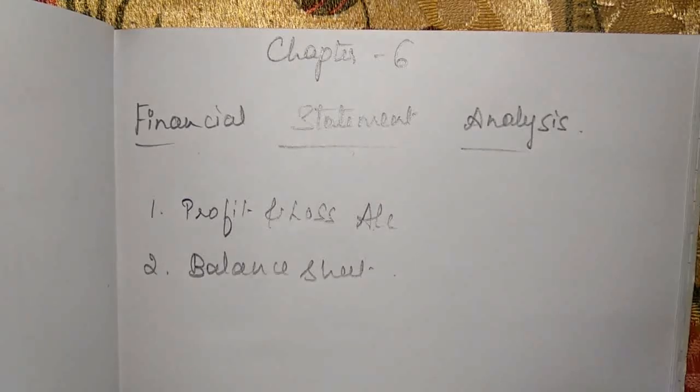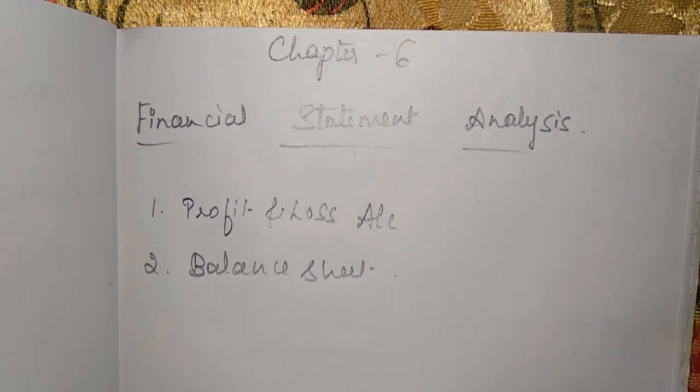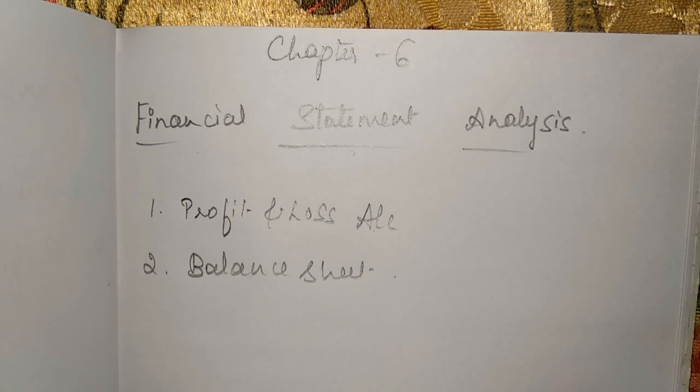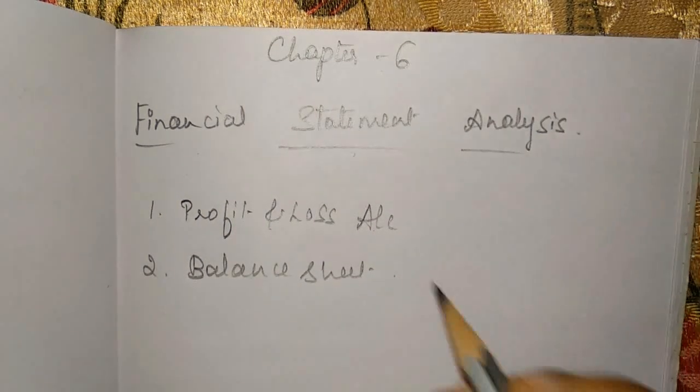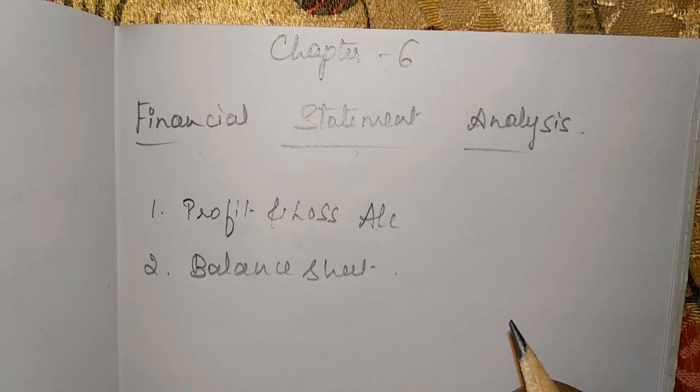So these two statements are analyzed in order to determine the financial strengths of a firm, its leverages, its capital structure, efficiency of operations, and trends over a period in the various components of financial statements. So for that purpose, these two statements are analyzed.